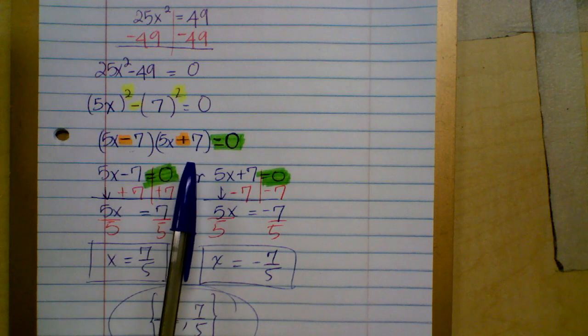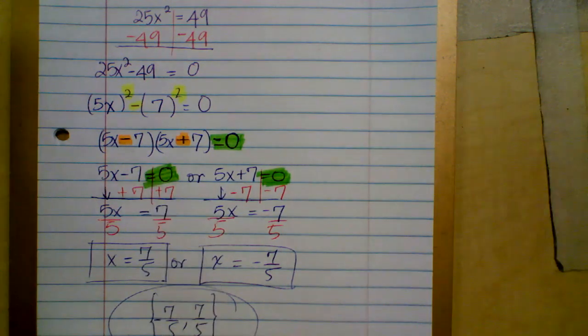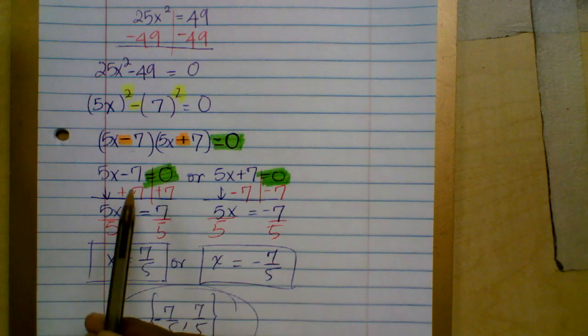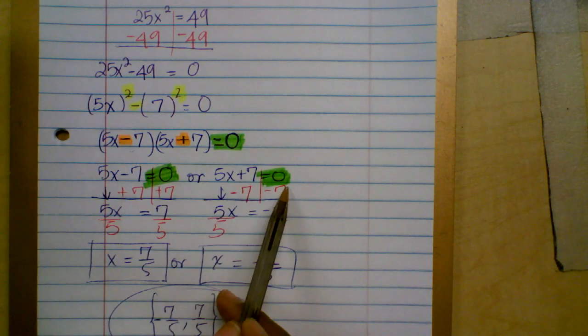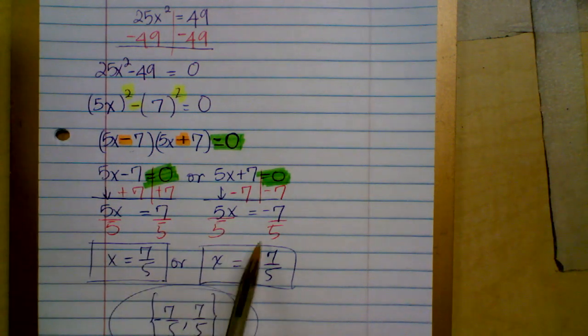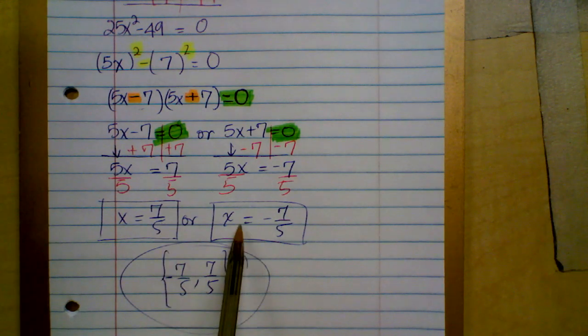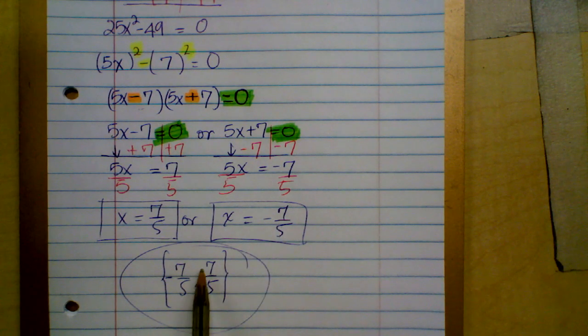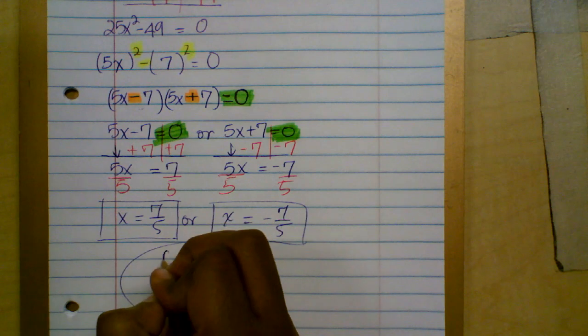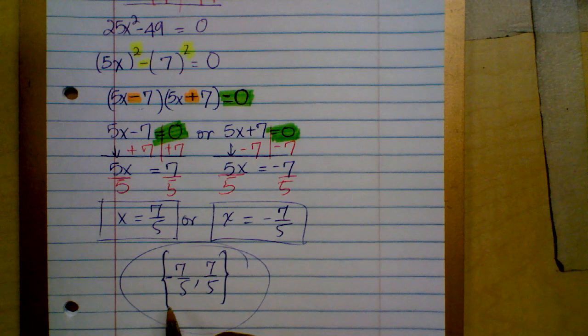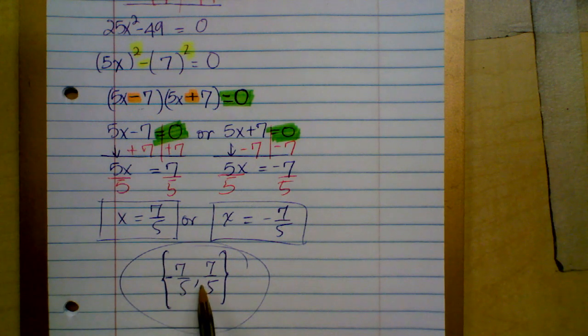Then step 3 is to apply the zero product property. If two factors multiply to 0, it means that one of those must be equal to 0. So you take each factor and set it equal to 0, and then you solve for x. And you end up with x equals 7 over 5, x equals negative 7 fifths. And you write the answer like this: two curly braces, and put your lowest x value first and the highest x value second. Both x values represent the x-intercepts.